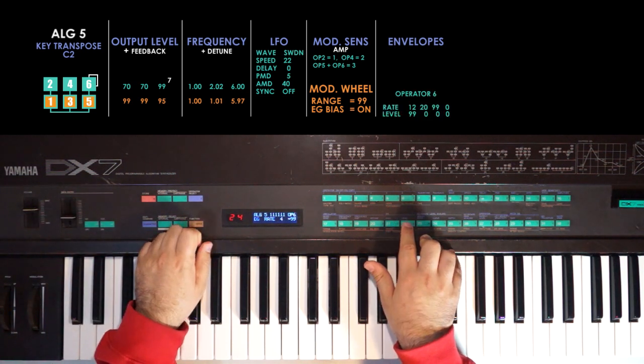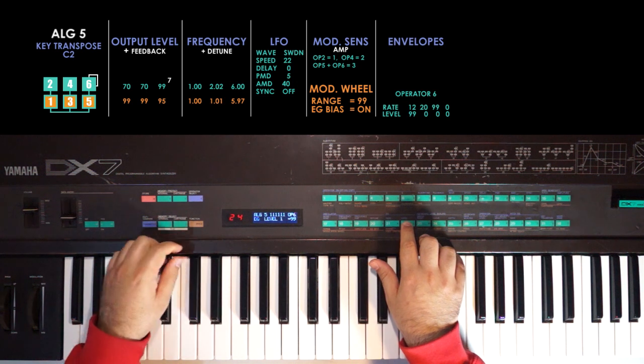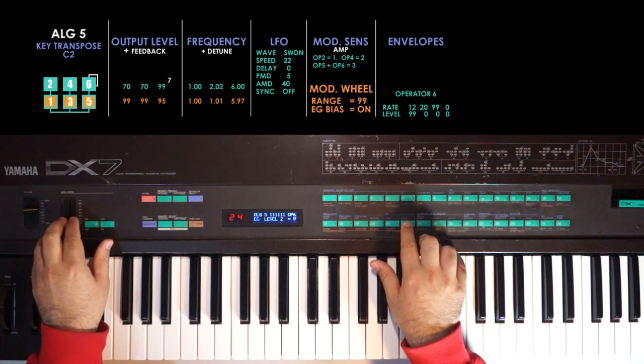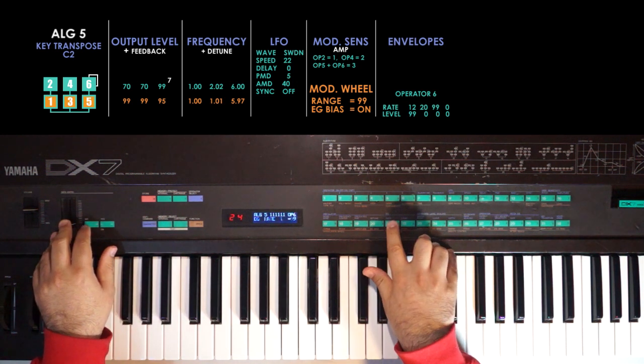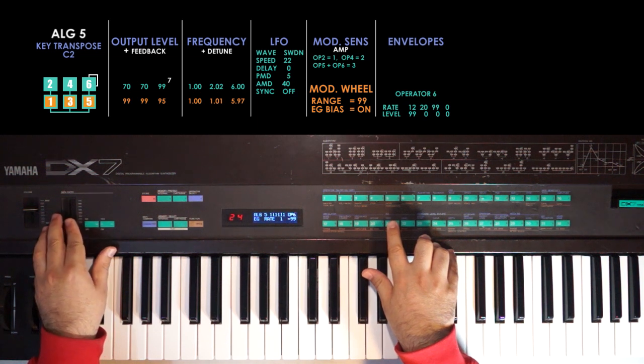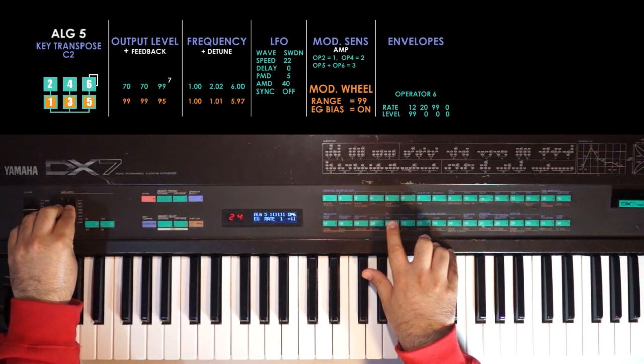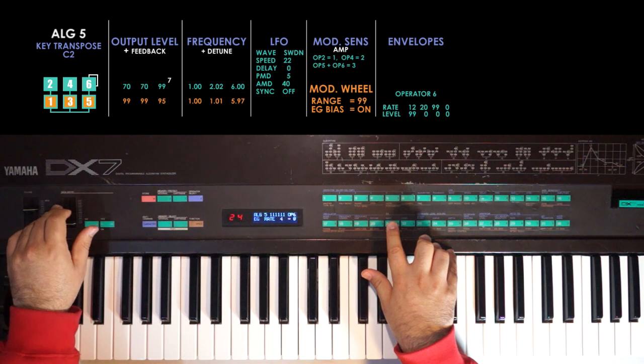Finally, operator 6, we go to the levels first. Level 1, 99, level 2, 0, level 3, 0, and level 4, 0. Rate 1 is 12. Rate 2 is 20. Rate 3 is 99, and rate 4 is 0.